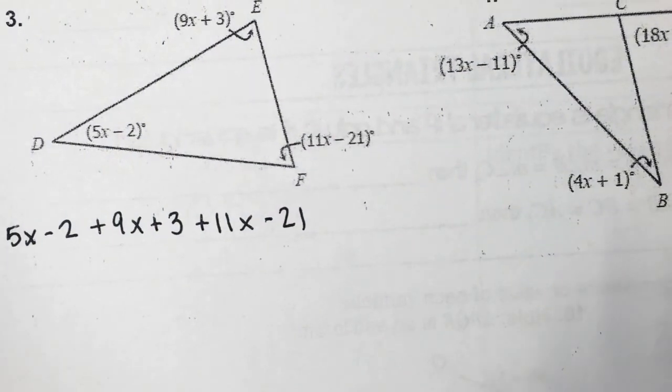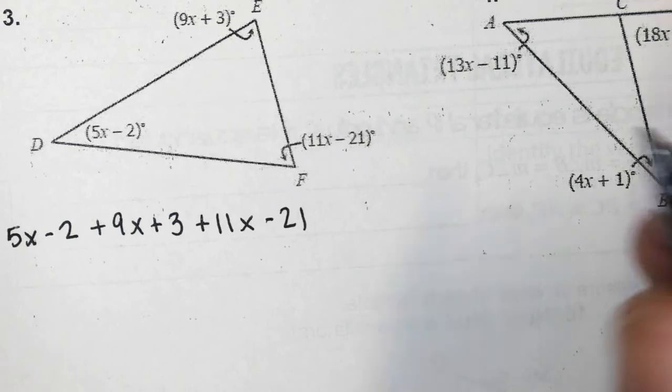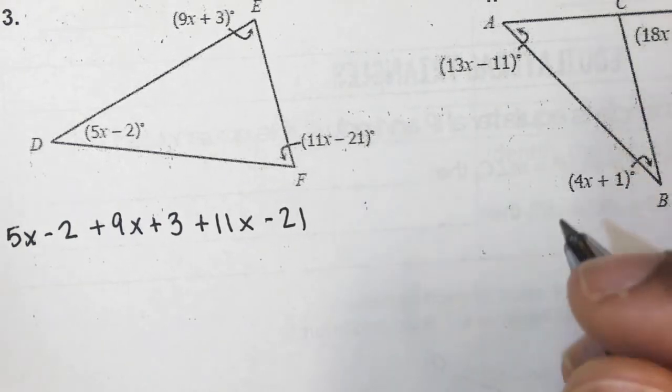I'm listening. You can't be done. Girl, you ain't even finished writing the equation. I have no equal sign. Oh my God.